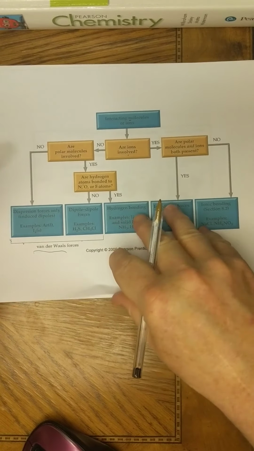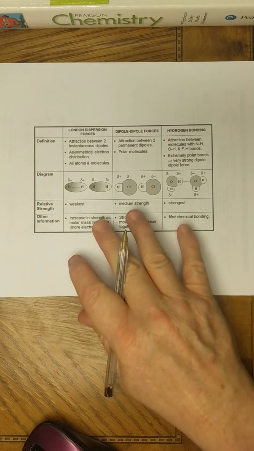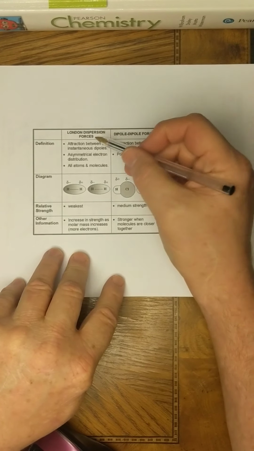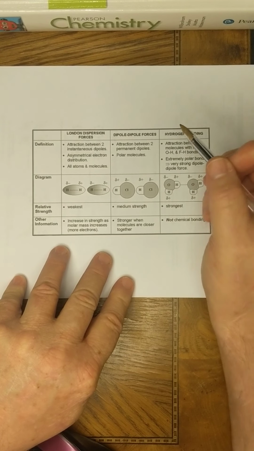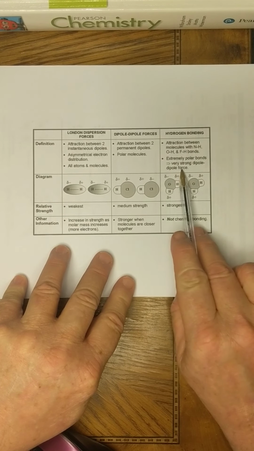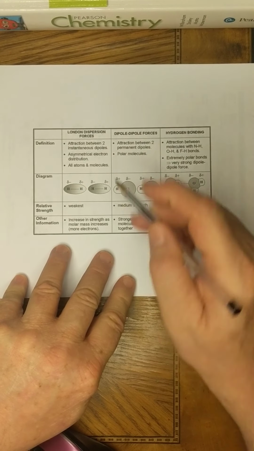Now, I have a couple that are a little more detailed. I like this one. These are all on my website. This gives you more of a molecular view of it. Okay, hydrogen bonding: OH, FH, NH, extremely strong. Now, here's something I'll say.